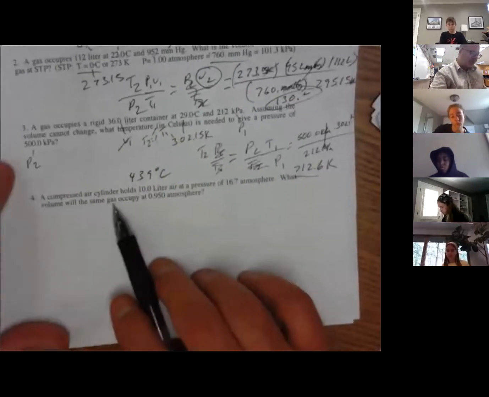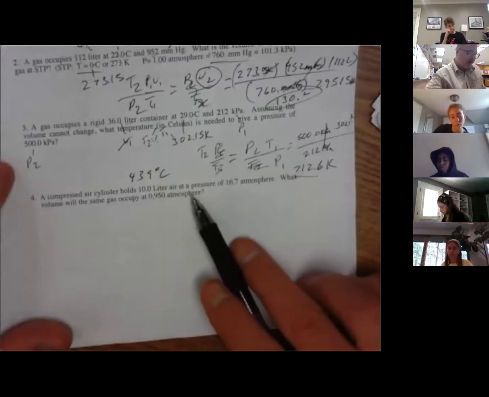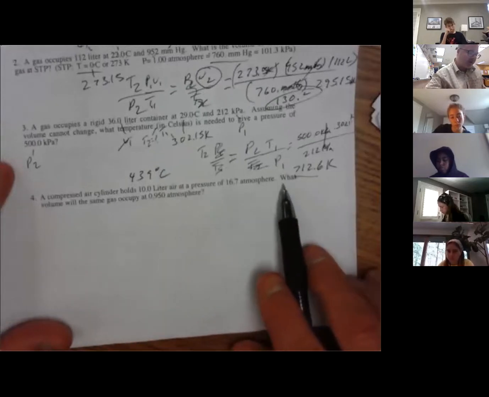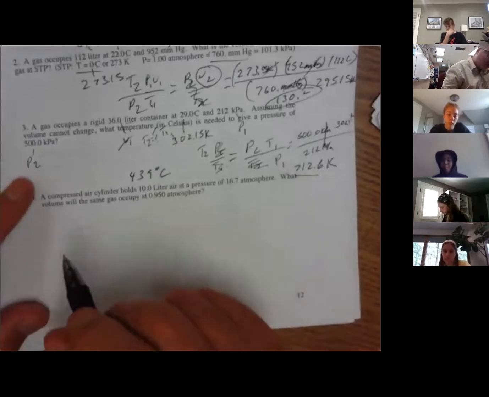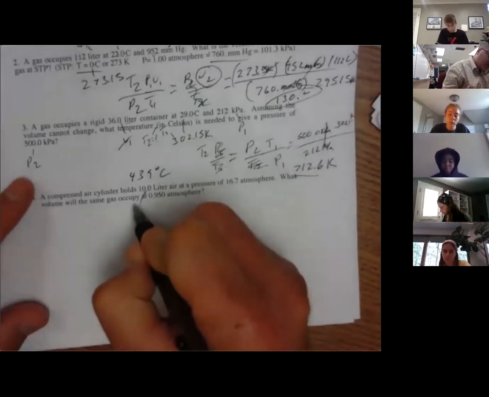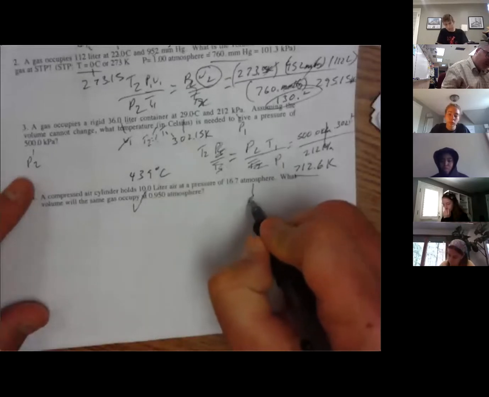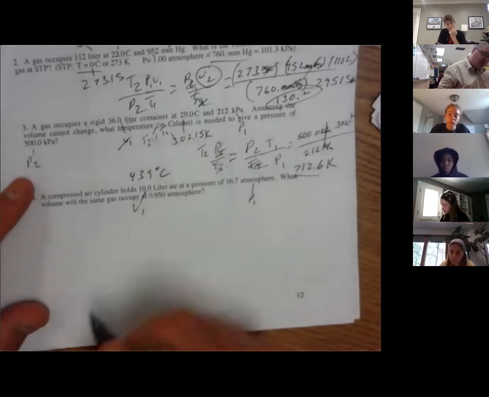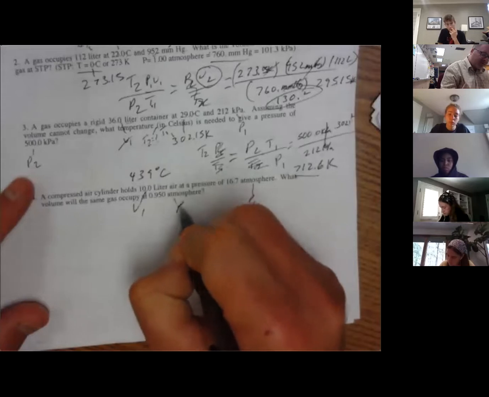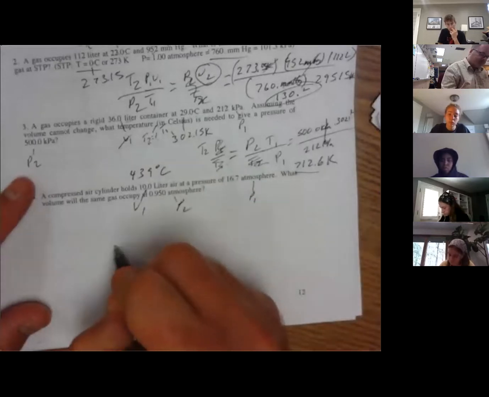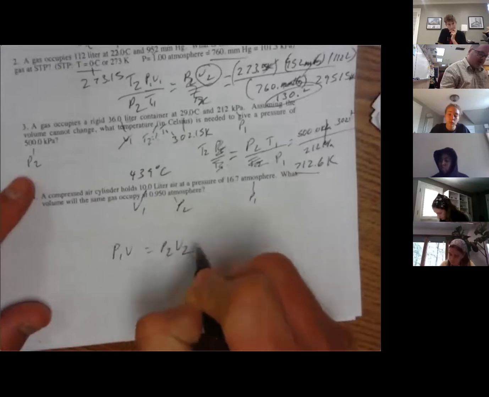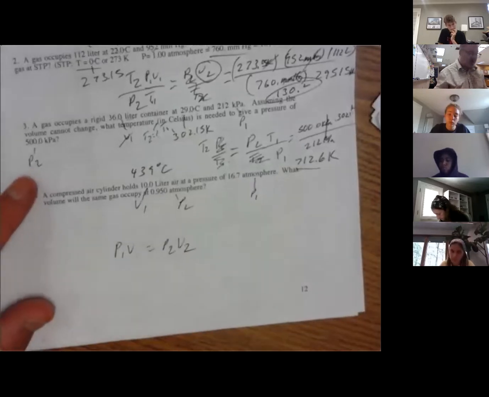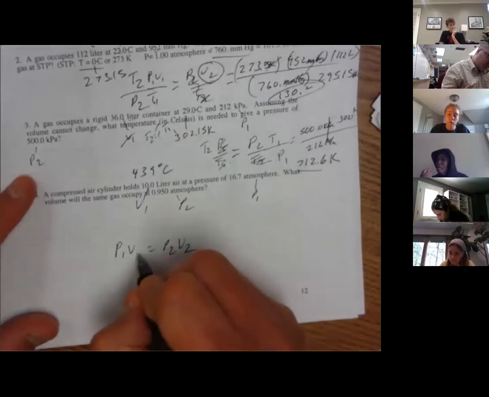A compressed air cylinder holds 10 liters of air at a pressure of 16.7 atmosphere. What volume will the same gas occupy at 0.950 atmosphere? So there's volume, there's pressure, V1 and P1. Here is P2. P1V1 equals P2V2. Temperature is not mentioned, so we assume it is constant.